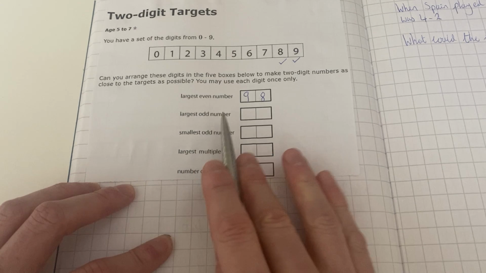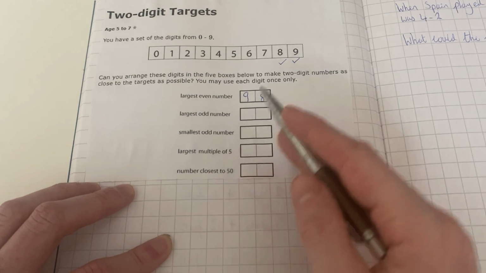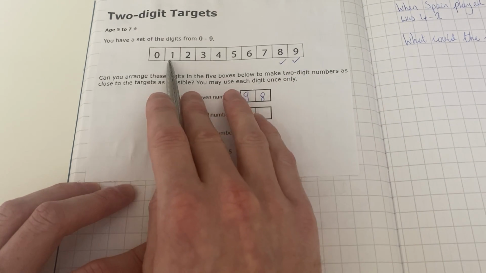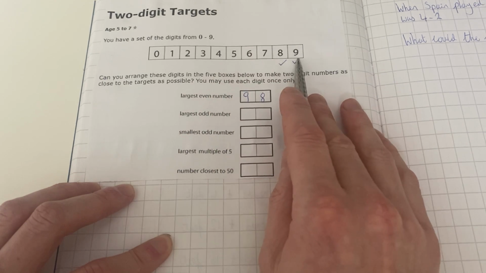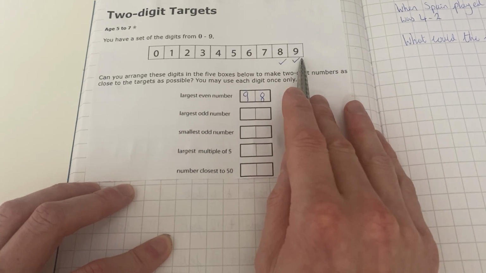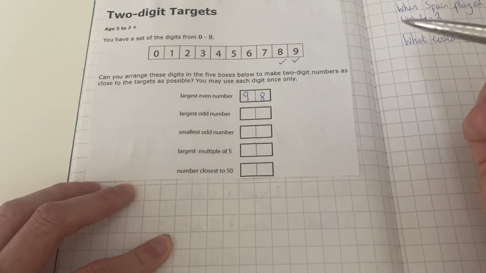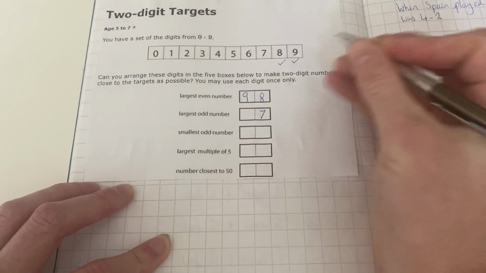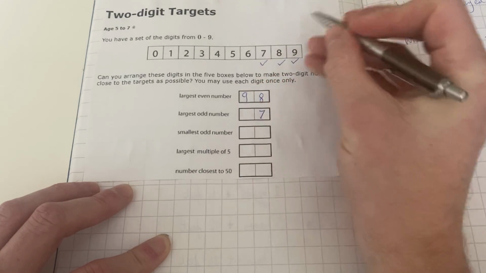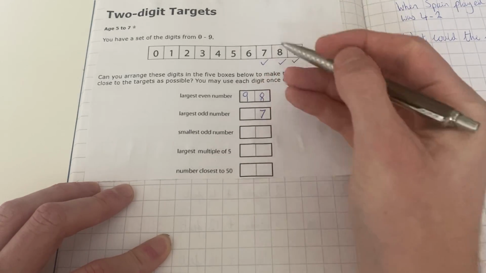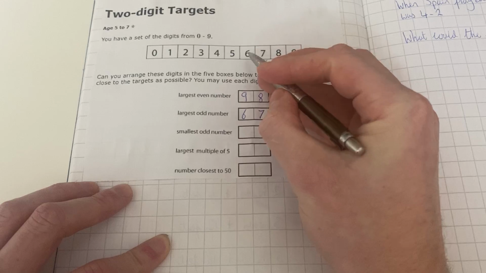Now the largest odd number. Well, our odd numbers are 1, 3, 5, 7 and 9, but because we've used 9 already, we can't use that. So our next largest odd number is 7. And then to make it our largest odd number, we could use the 6, because that's our next largest number left.